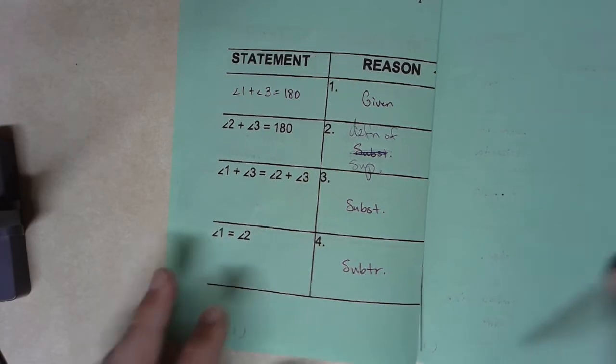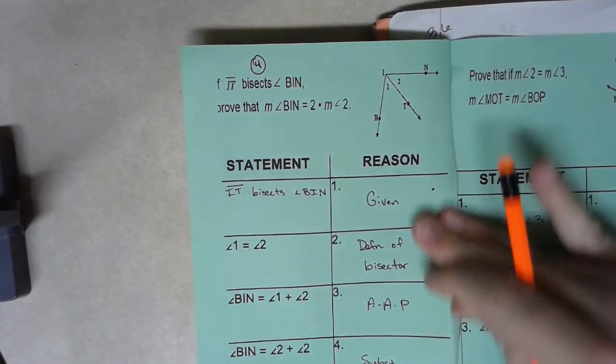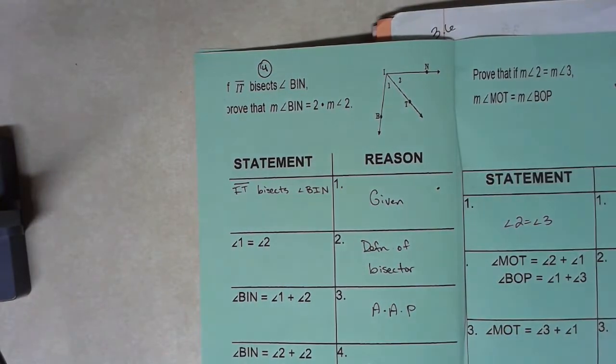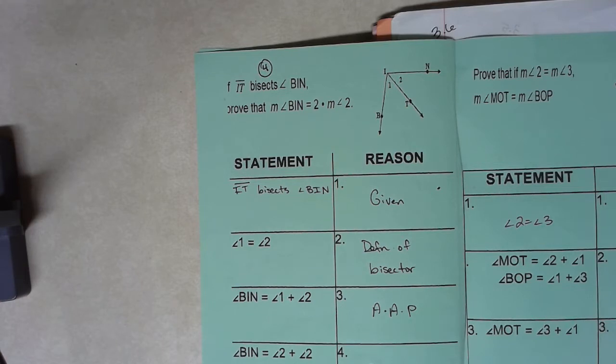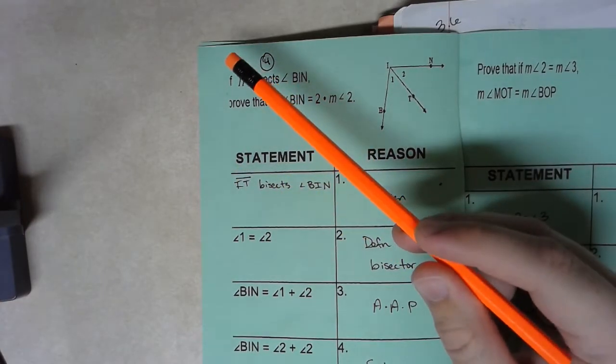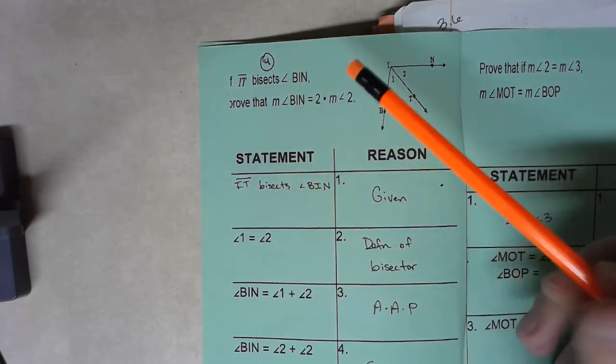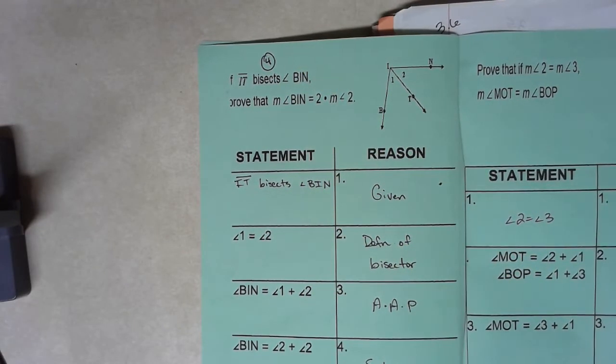All right, we got two more proofs to look at. Let's look at page 4. So page 4 tells me that if IT, which is a ray, bisects angle BIN, prove that the measure of angle BIN is equal to 2 times the measure of angle 2. So we start out by putting our first statement in here. Our first statement will be IT bisecting BIN, and that's given to us.